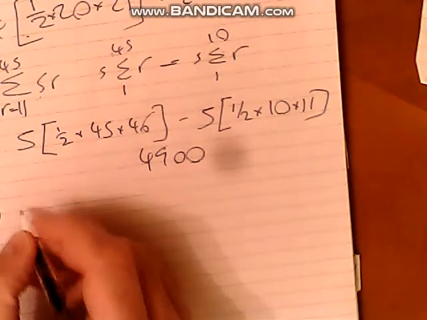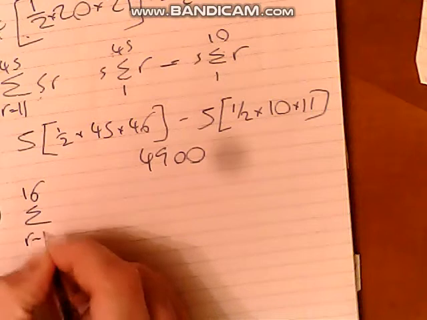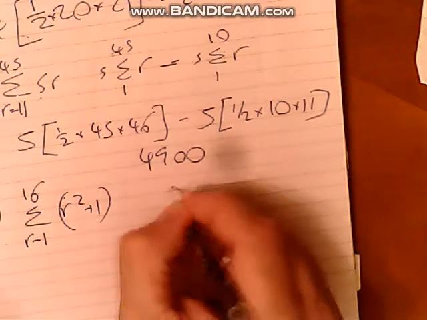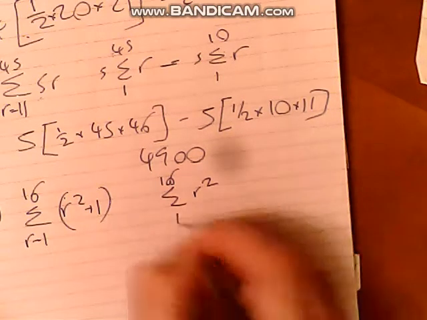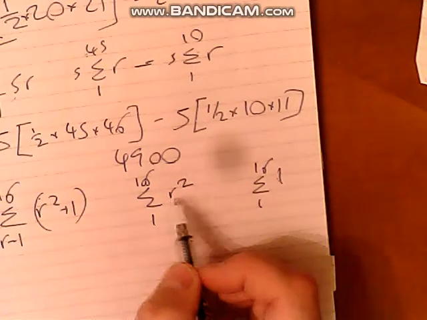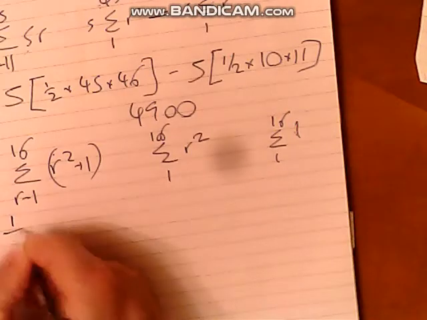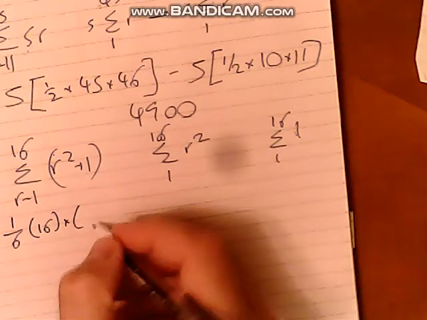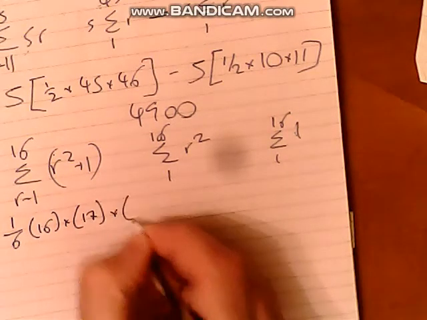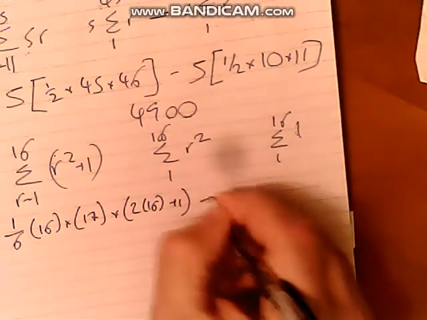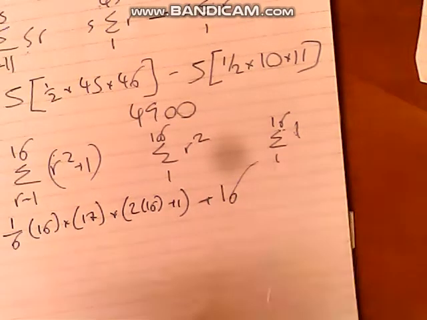Right, for C, the sum from 1 to 16 of r squared plus 1. Okay, so I'm going to have to break this up into the sum of r squared and the sum of 1. The sum of r squared is a formula that we have been given, which will be in your formula booklet, but it's 1/6 n, which is going to be 16, times n plus 1, which is 17, times 2 times 16 plus 1, and then we have to add 16 times 1, because that's the second part of this.